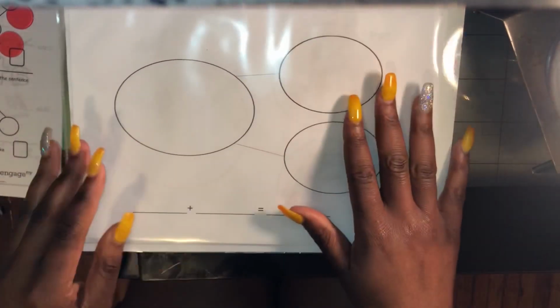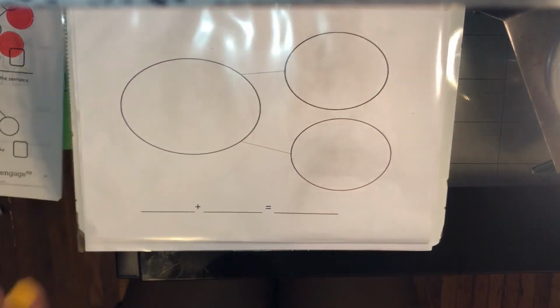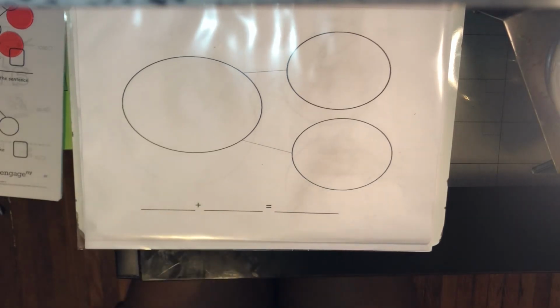All right, boys and girls. Today, we're going to be solving word problems. We're going to be solving word problems, and we're going to use our number bond and our equation to help us. So watch how I do the first one by myself.